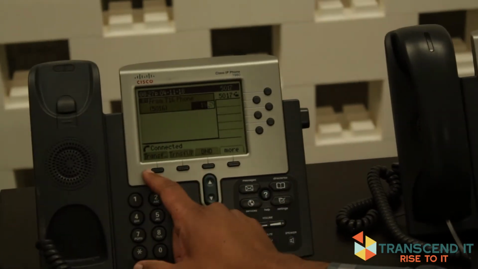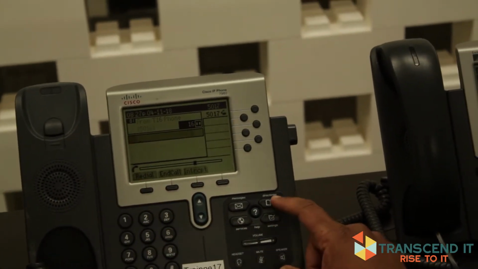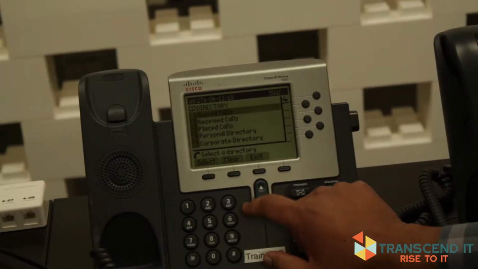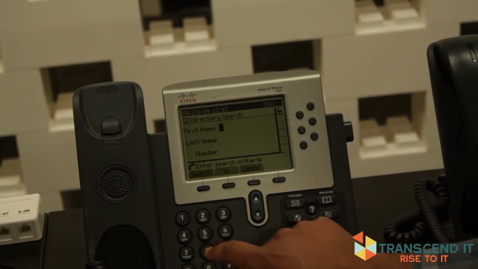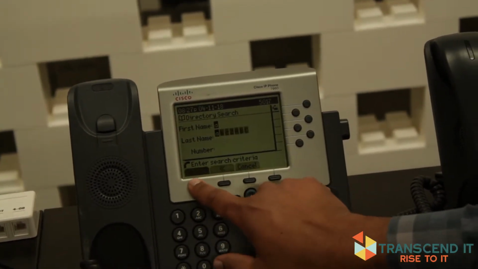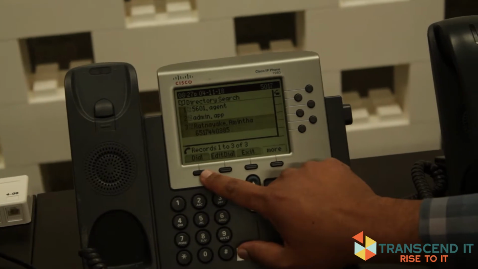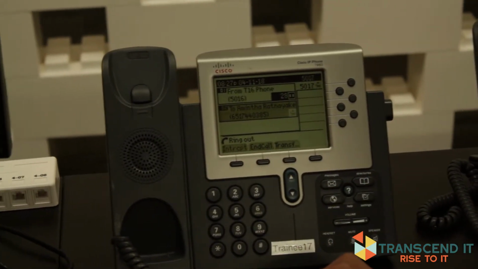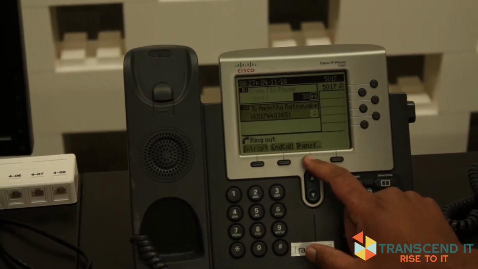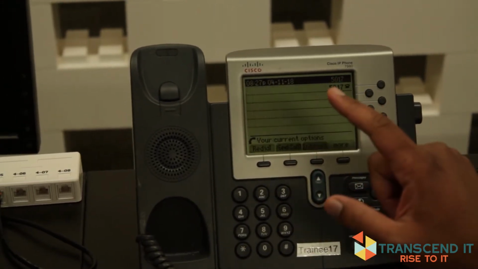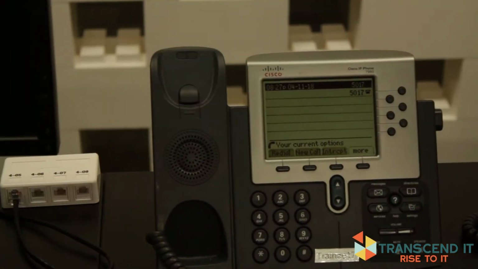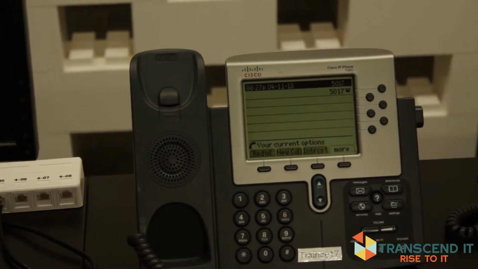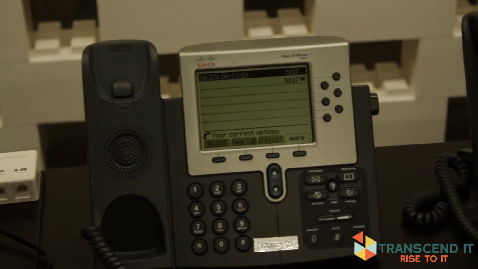More again, transfer. And I'm going to actually use the directory. And I'm going to hit number 5 for corporate. Do a Minto again, and I'm just going to hit transfer. So you can see the number is now gone from me, and now this phone is directly calling Minto.